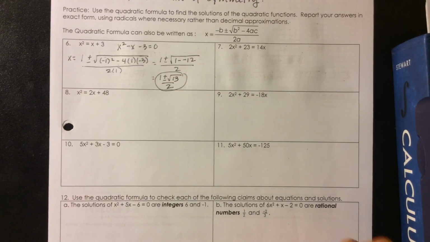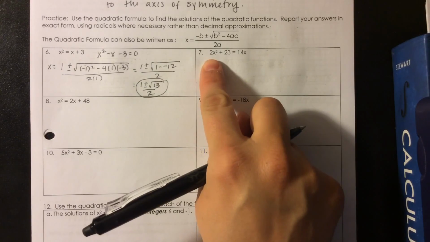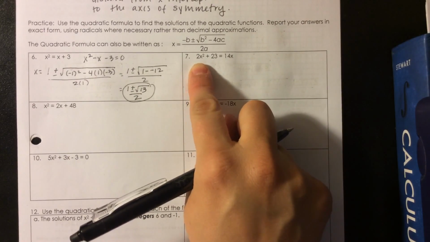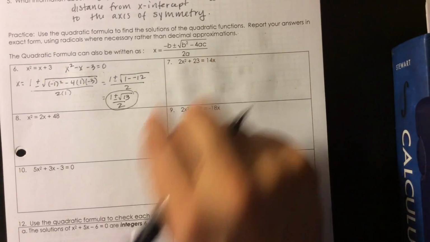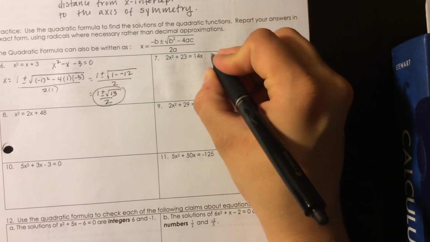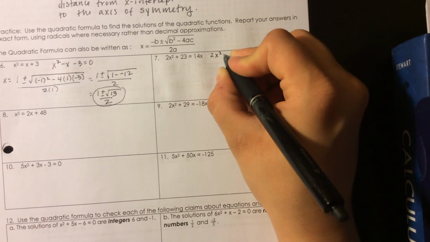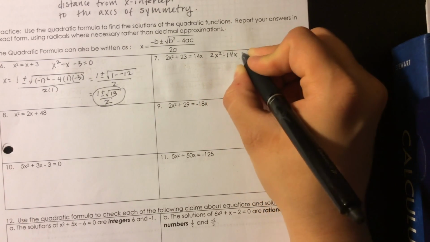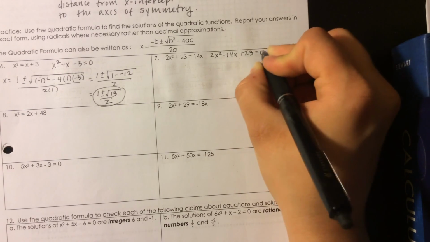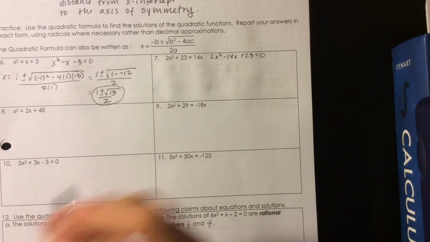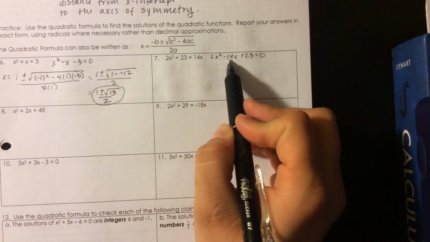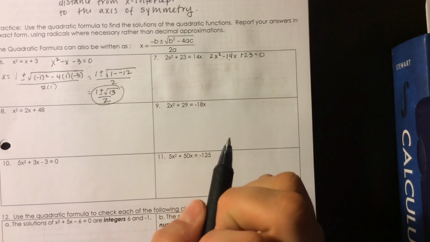All right, let's do one more. Let's look at number 7. Once again, we need to write it in standard form. So I'm going to subtract my 14x over. And I have 2x squared minus 14x plus 23 is equal to 0. So now my a is 2, my b is negative 14, and my c is 23.